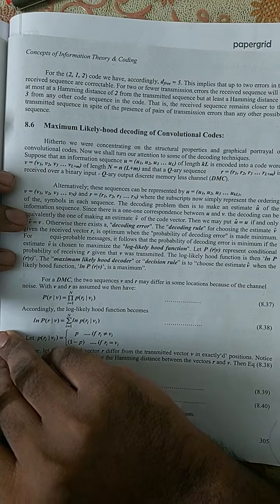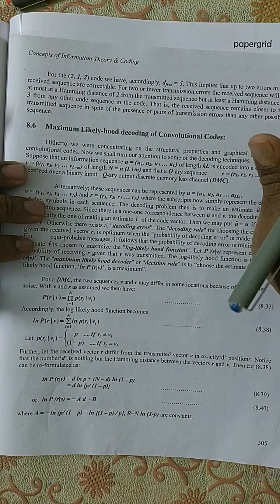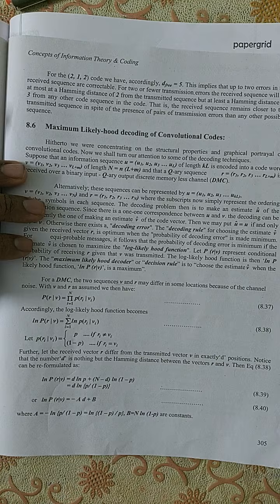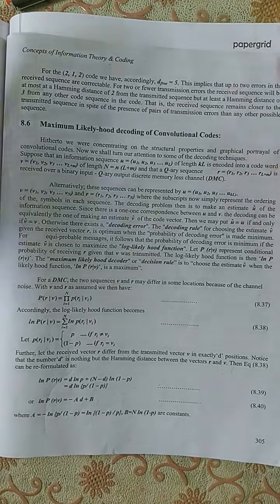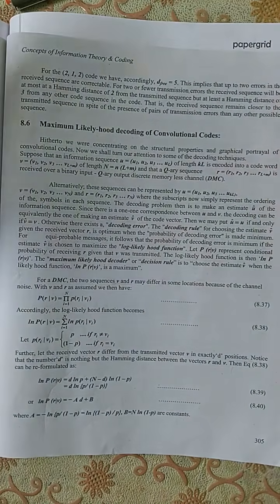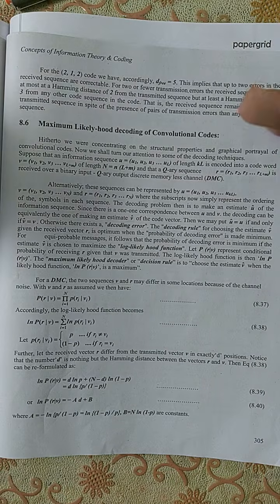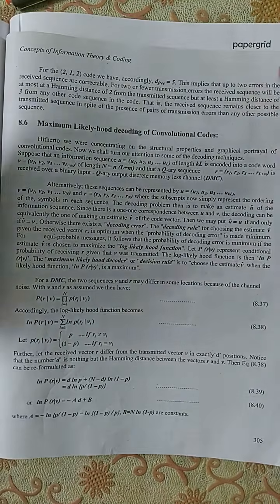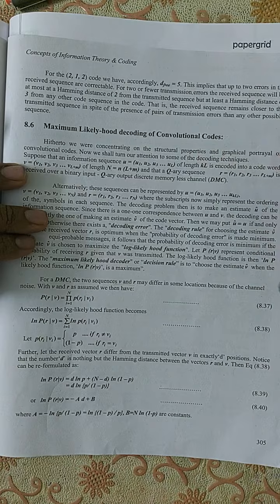Now in this video we are going to learn about a very simple topic: the decoding of convolutional codes. Decoding means that the receiver receives a sequence, and from the received sequence you need to find out whether the sequence is correct. If the sequence is wrong, then you need to find the right sequence from the received sequence. That process is what we call the decoding of convolutional codes.